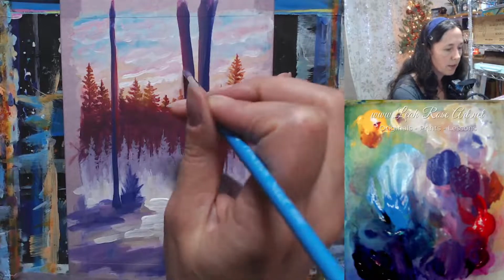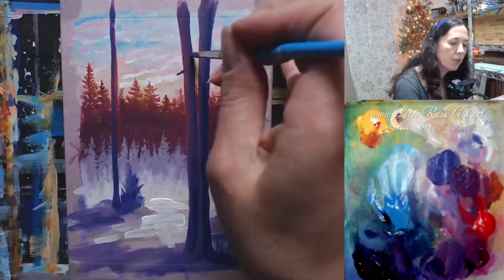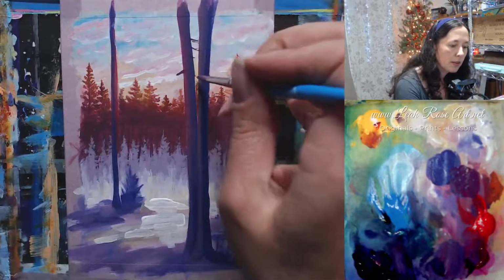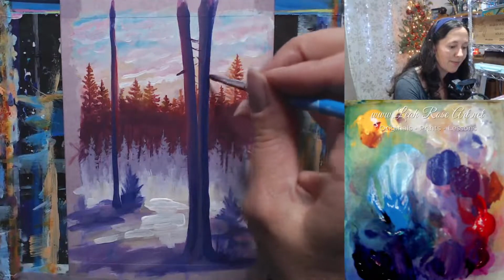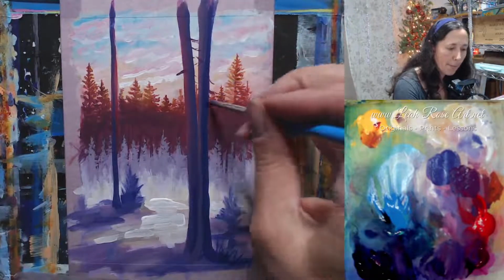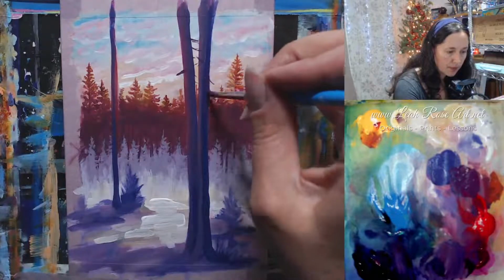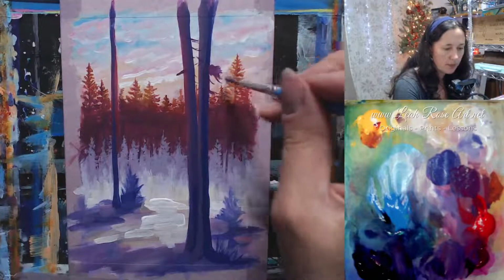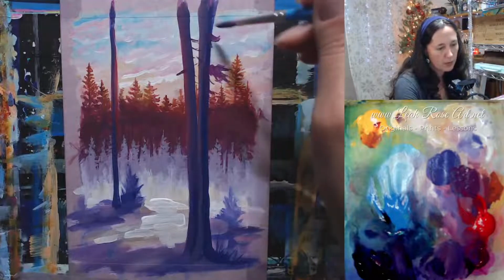Okay, just a couple little sticks coming out that way. Oh, I could have possibly made those a brighter color. Might have to go over them. Don't want that one to get covered up.